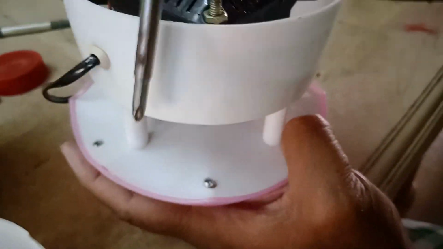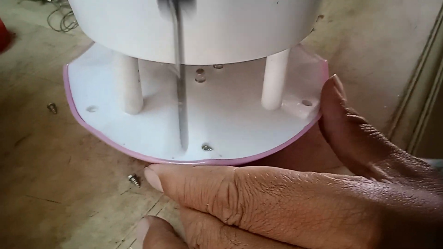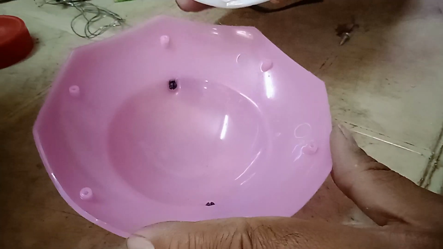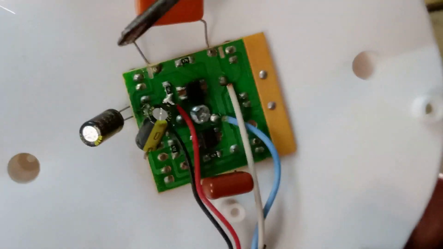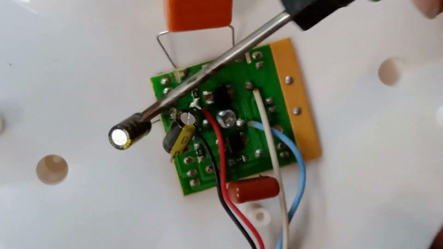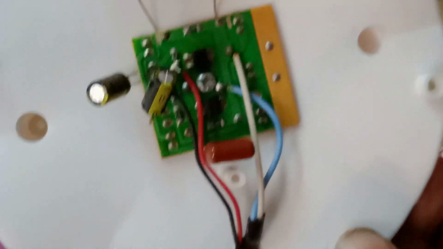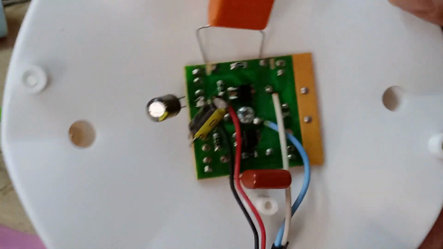Now we are opening this mosquito catcher. You can see all the screws are opened. You can see at the top of the mosquito catcher there is a circuit here. You have different types of resistance, capacitor and other devices are there. Let us open the other side. You can see LED bulbs are there.